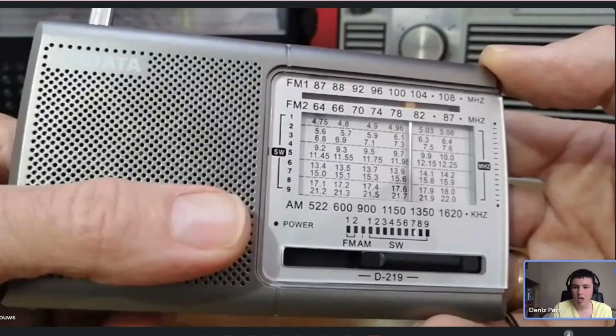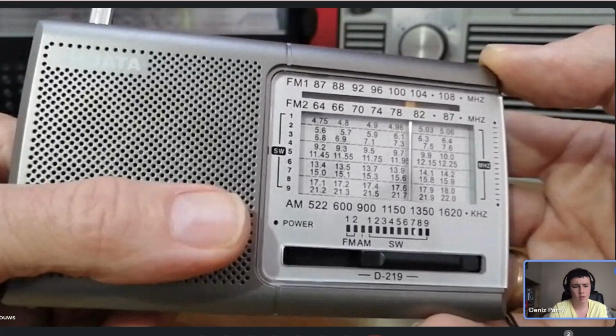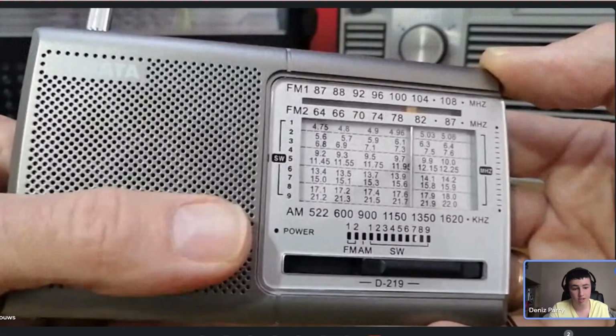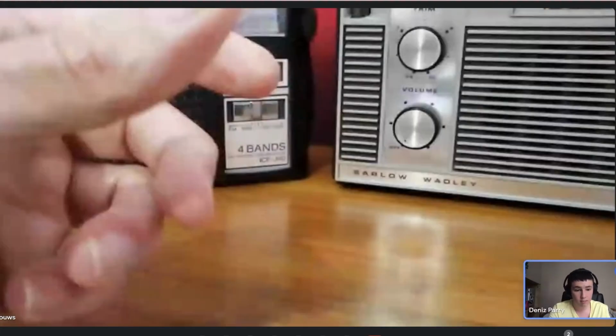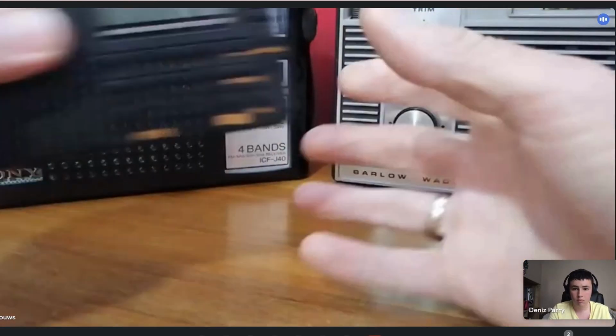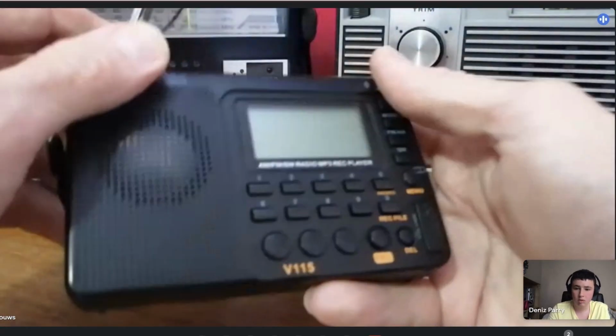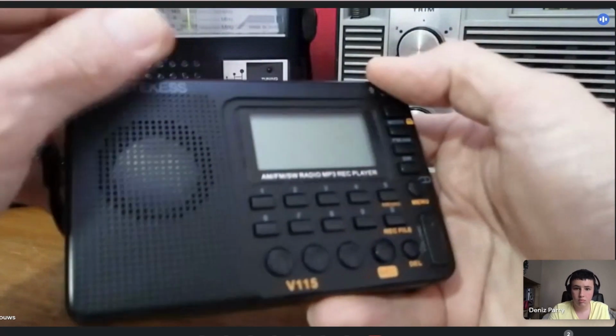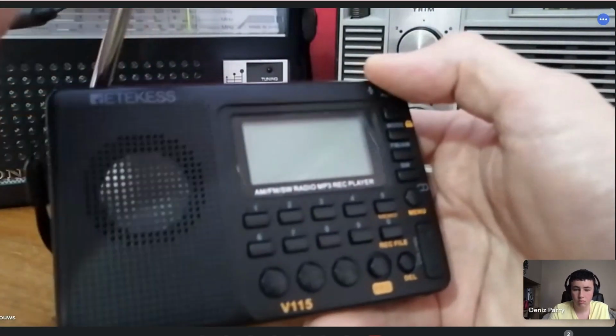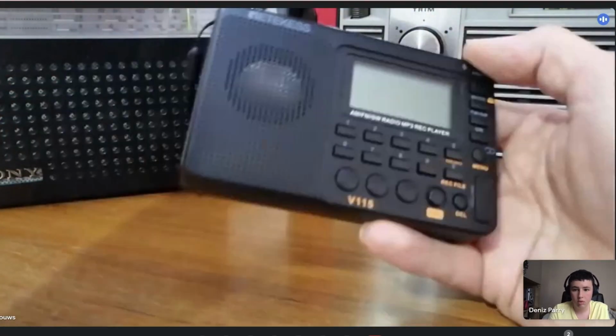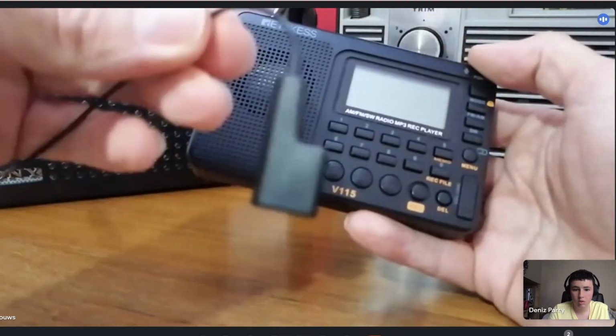When you mention the external aerial on the Reticus V115, what do you mean? Sometimes on some of these radios, the built-in antenna is not very good quality. The Reticus has a very short built-in antenna. So one of the easiest ways to improve your reception is to use a piece of wire.